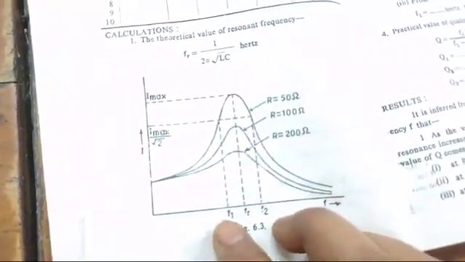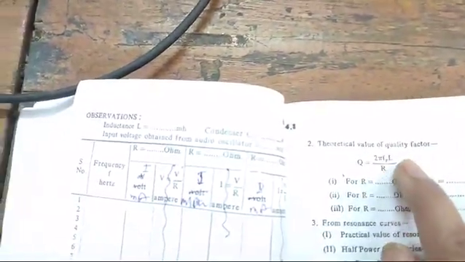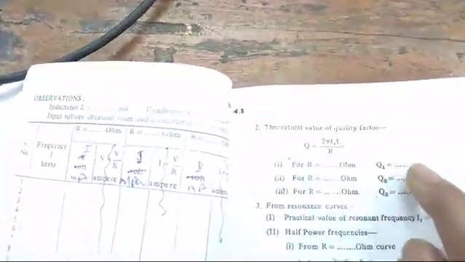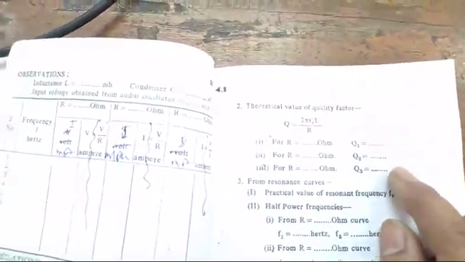Then we get the values of F1 and F2. The theoretical value of quality factor is given by this formula, Q equal to 2 pi FR L upon R. We put in the values of L and R and we get the quality factor.